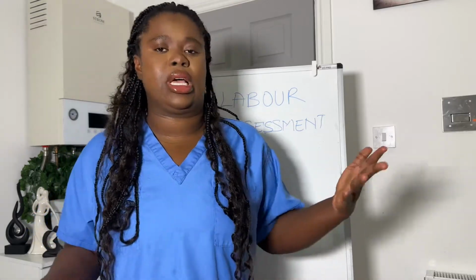So you will have to do a second assessment. Let's say that you assessed her on the first attempt. 4 hours later, you come back and she's still 7 centimeters. Then you can tell that something is not going right. Baby is not coming down. Labor is not progressing. So then you intervene, you get the obstetricians to come in, they review the patient to see if you have to augment labor.